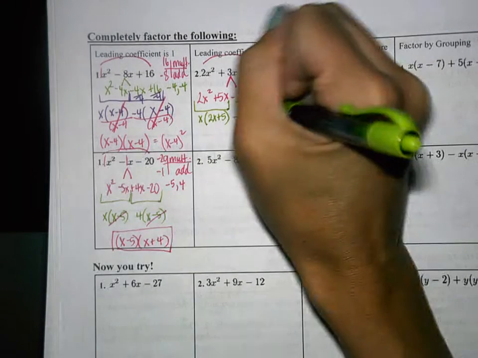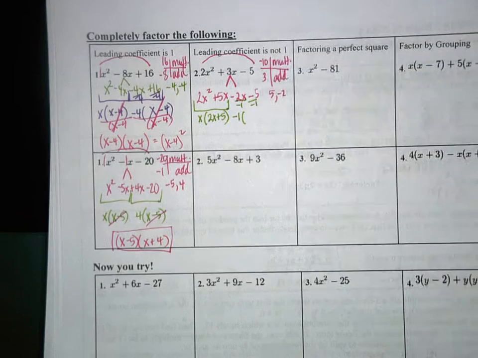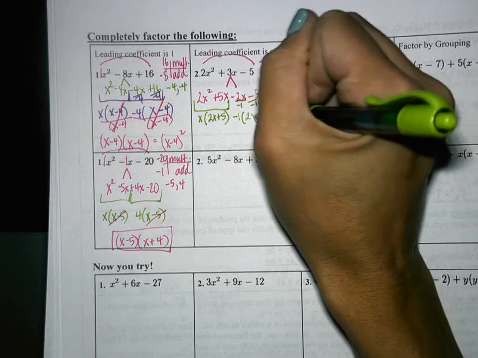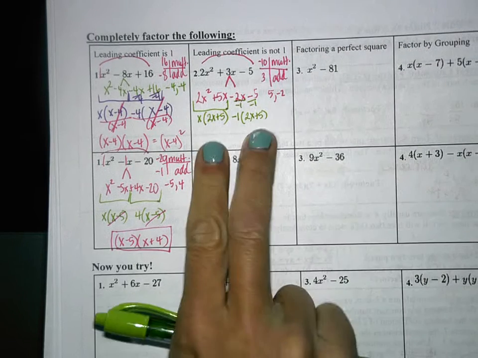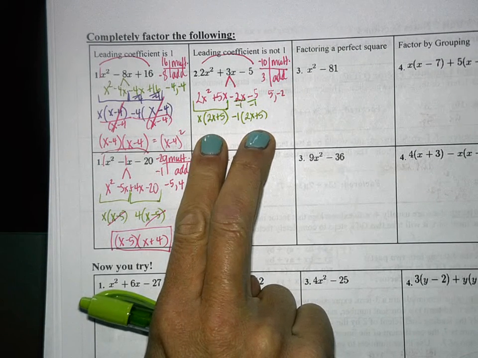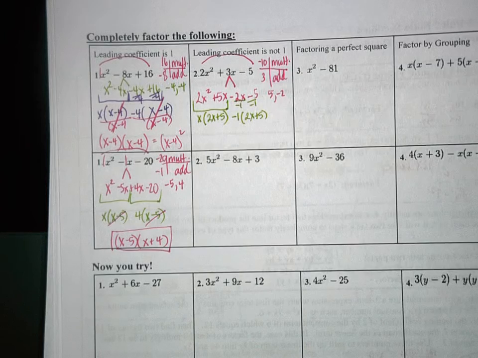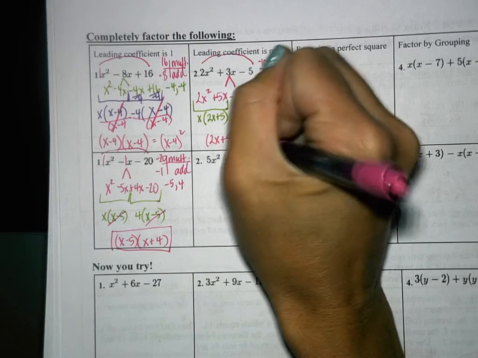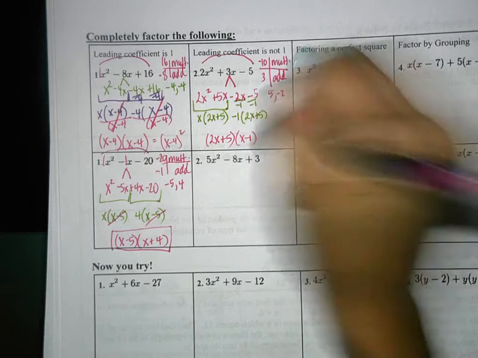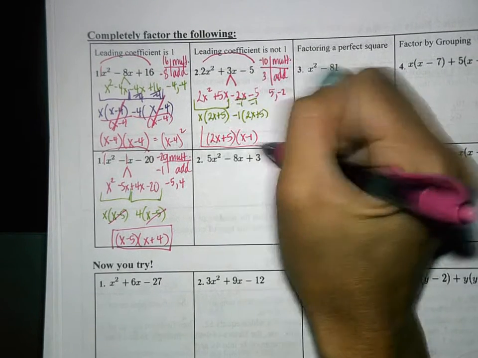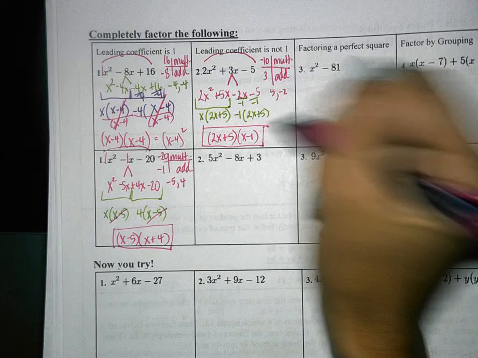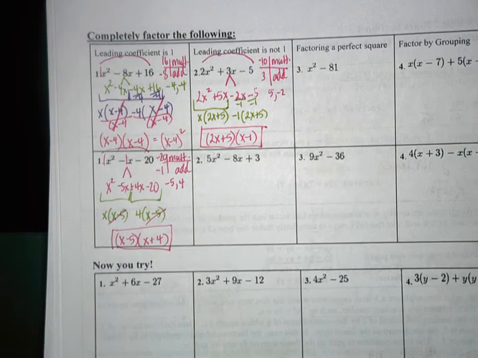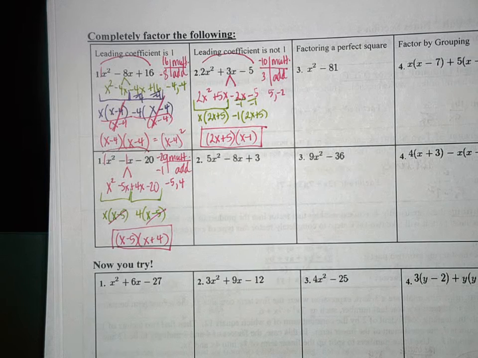And so we're going to take out a negative 1. We divide by negative 1 to each of these terms, if you need to see that. And we end up with what? 2x plus 5. Do these parentheses match? Yes. So we know we did it correctly. And so how am I going to end up writing my answer? 2x plus 5 and x minus 1. Could I have written x minus 1 and then 2x plus 5? Yes. But you have to make sure that everything within each of the parentheses is the same. But the order of the parentheses doesn't matter.